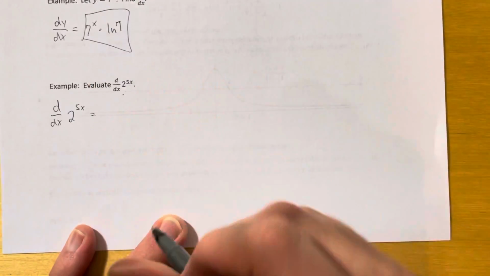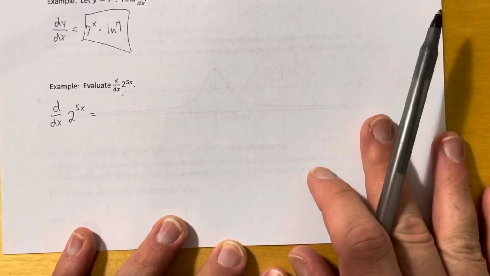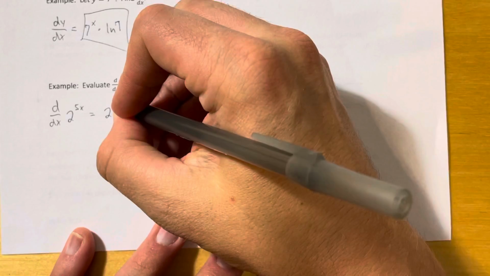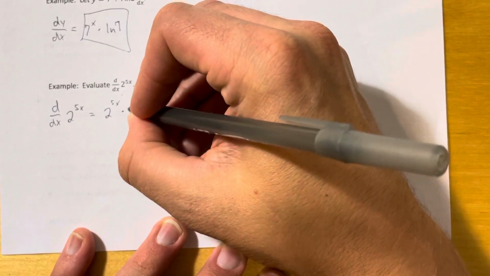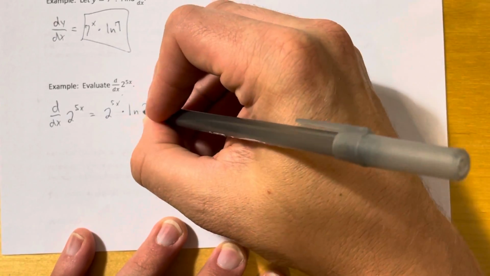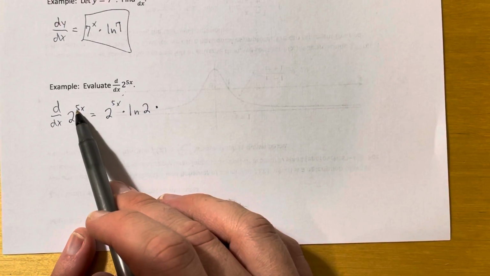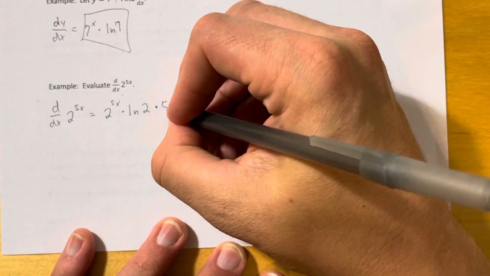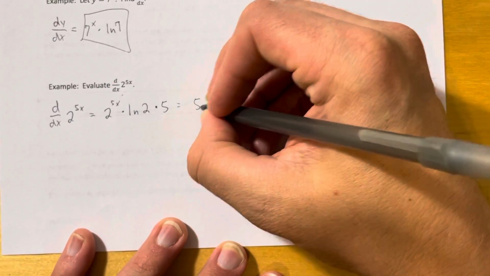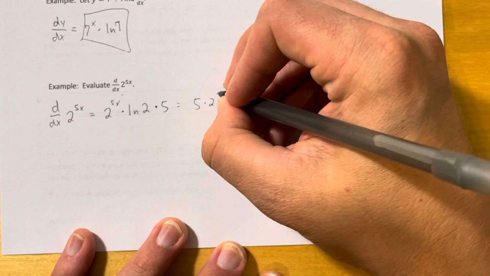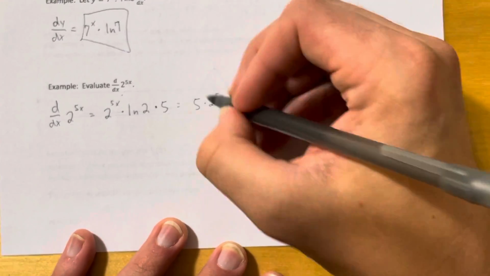So I start by taking the derivative of my outside function, which according to my rule up there is 2 to the power of my inside function, 5x, times the natural log of my base, ln of 2. But then I need to multiply that by the derivative of the inside function, which is 5. Okay? So I can also write that as just 5 times 2 to the 5x times the natural log of 2. Typically, we would bring constants out to the front like that.